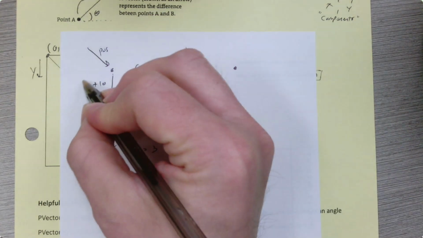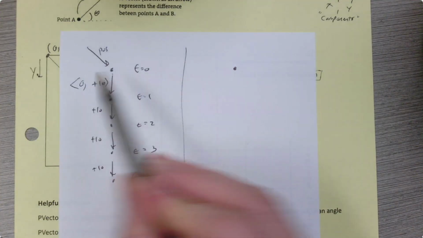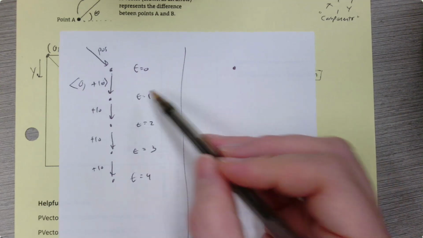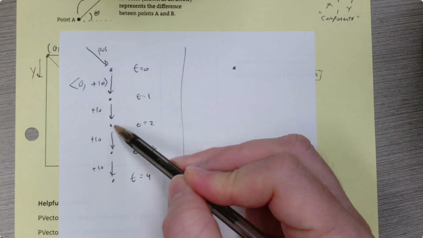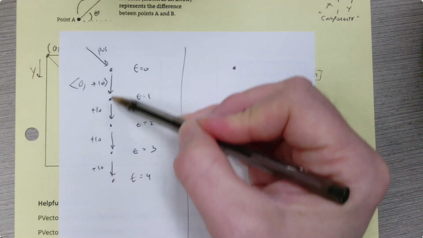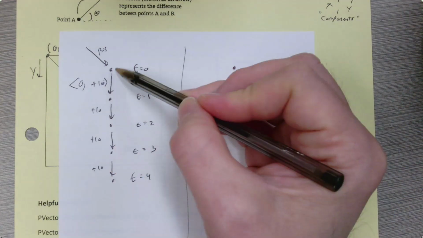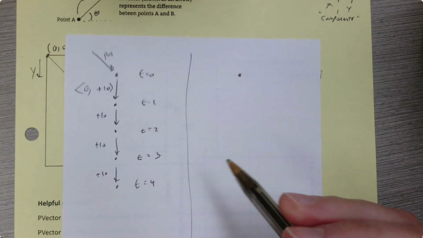Represented as a vector, it would be 0 as the x component because it's not going left or right, and then it's going to move 10 down. Here's time 0, 1, 2, 3, 4. So every single frame, it's moving exactly down by 10. Is this accelerating? Hopefully you thought, no, this is just moving at a constant speed, straight down.